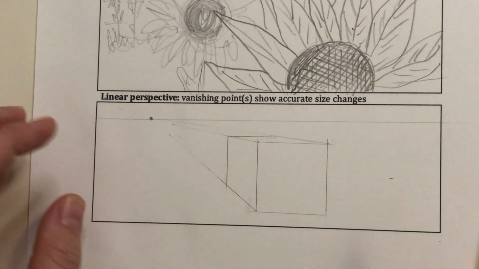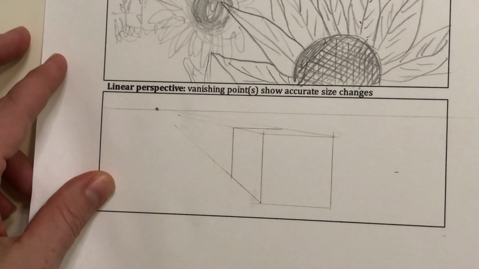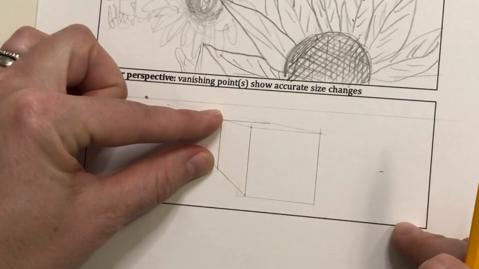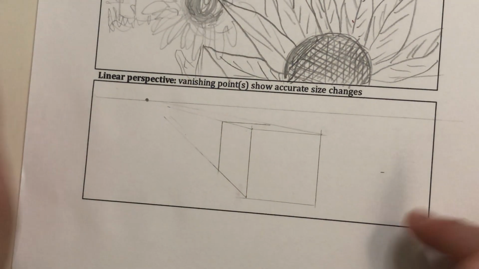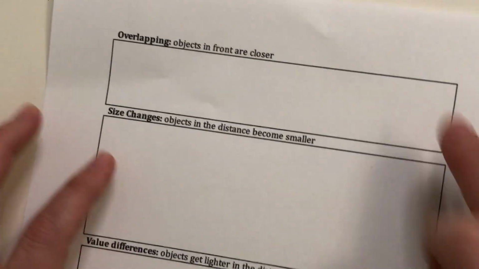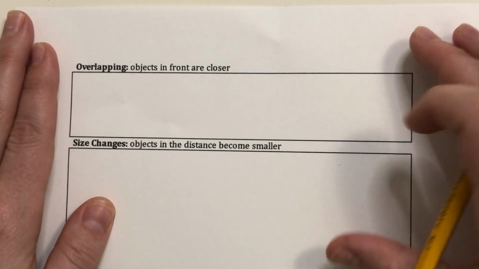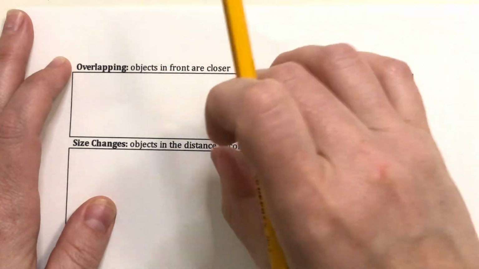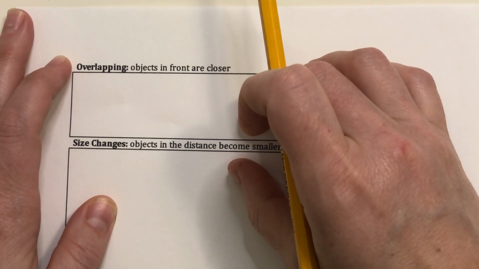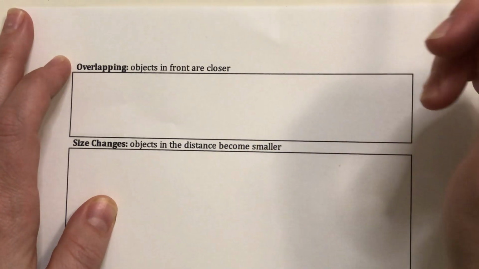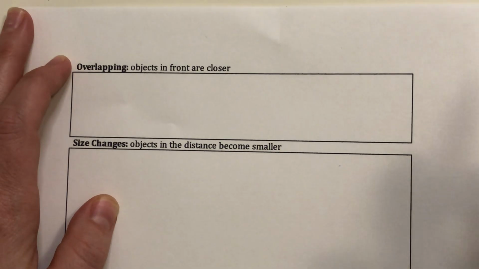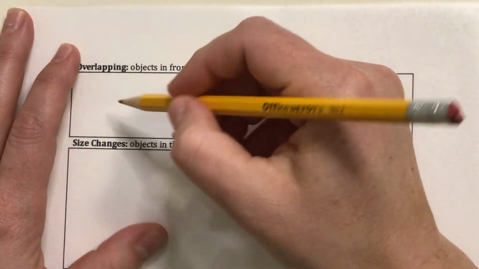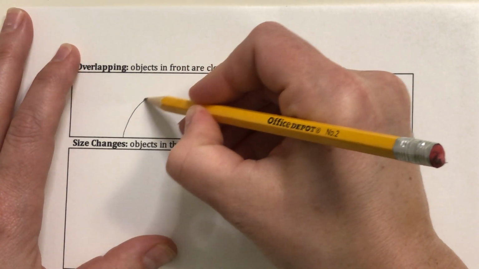Okay, so there's linear perspective. It appears to be getting smaller in the distance. The next one is overlapping. When you place an object on top of another object, it appears to be closer to you in the space. Okay, so again, we can use something really simple.